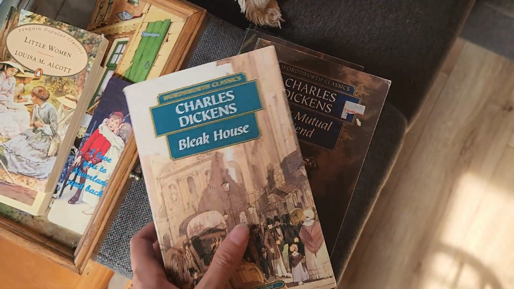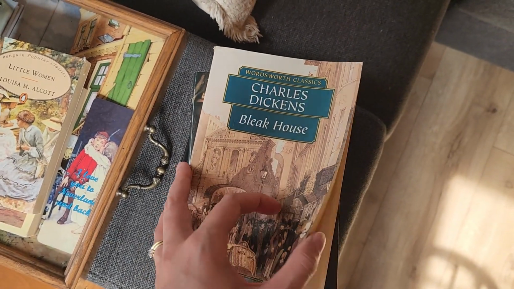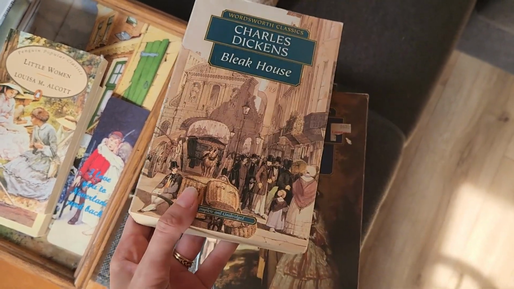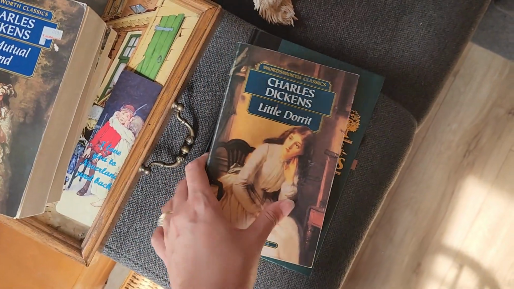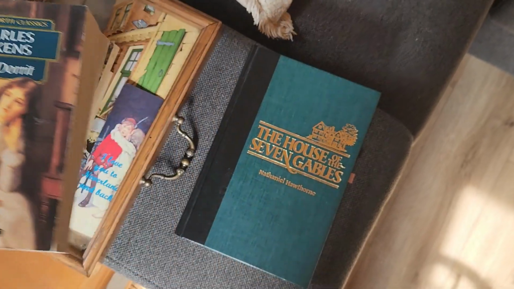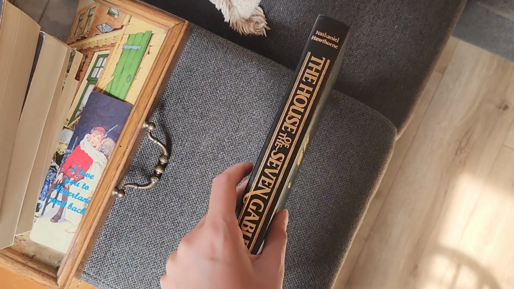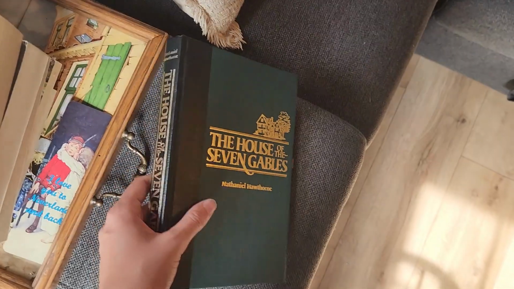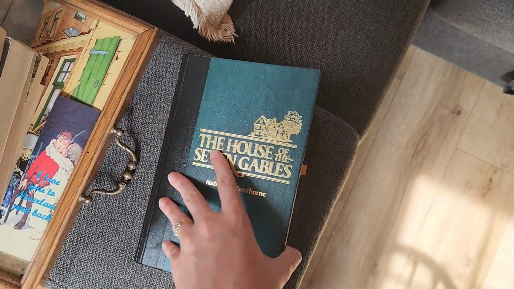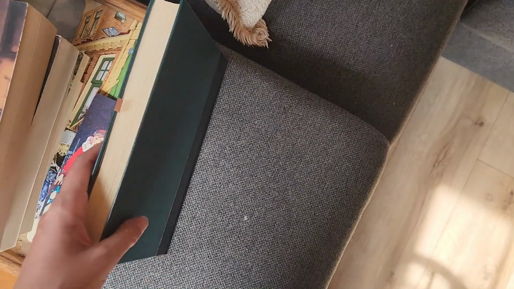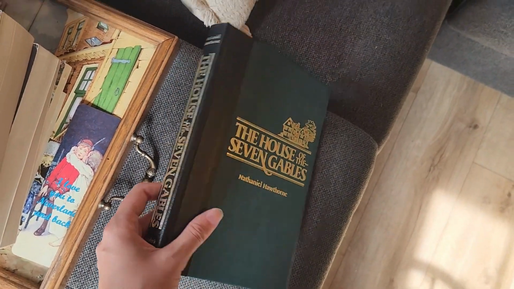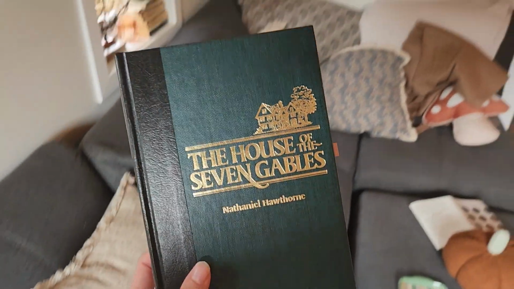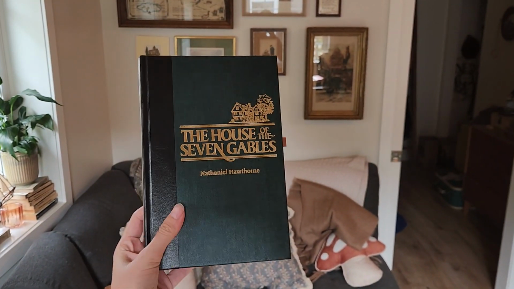Then another set of Dickens books, the Wordsworth Classics, Charles Dickens' Bleak House, very autumnal. Our Mutual Friend, oops, sticky. Little Dorrit. And then finally, The House of Seven Gables by Nathaniel Hawthorne, which was on my autumn to read list, TBR. And so I've started reading it, and so far, so good. It's set in New England. It's talking about witches and old houses. So yes, this does seem like it's the ultimate autumnal read, and I cannot wait to dive into it even more. So that's where I'm at right now.